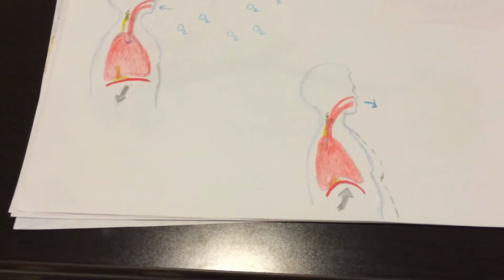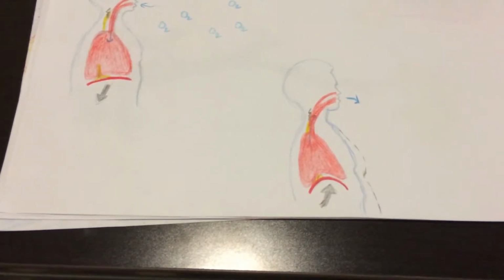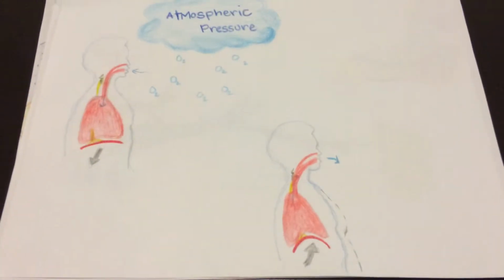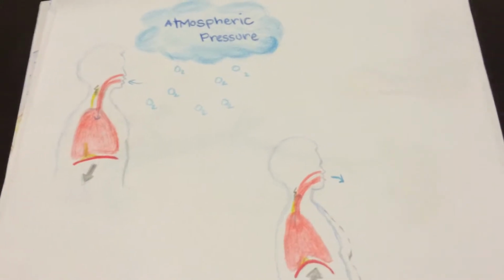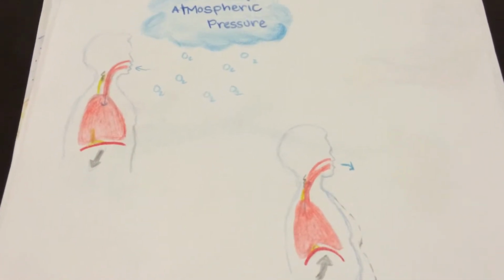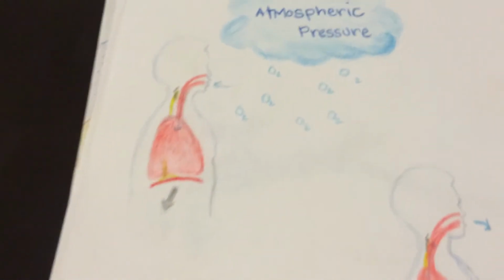Our diaphragm will contract along with the external intercostal muscles. They actually relax. This allows the rib cage of our chest to expand, and because of the pressure difference, air from the outside is pushed into our lungs.